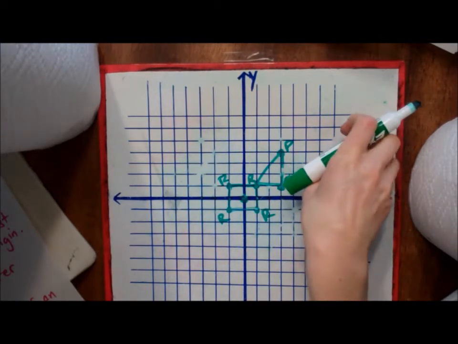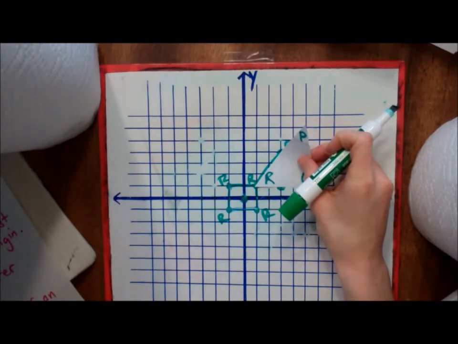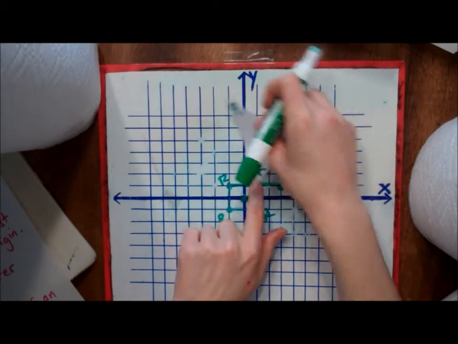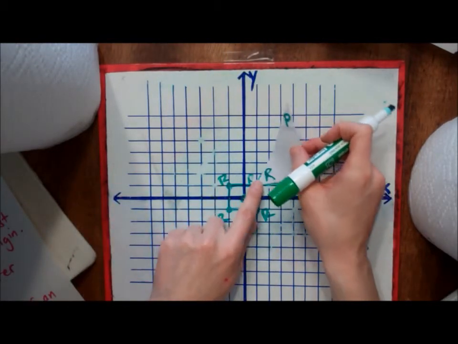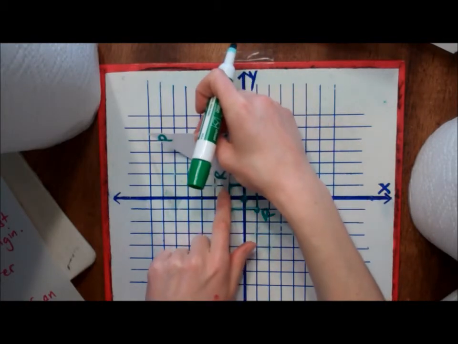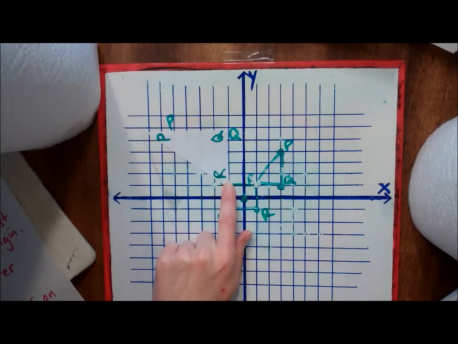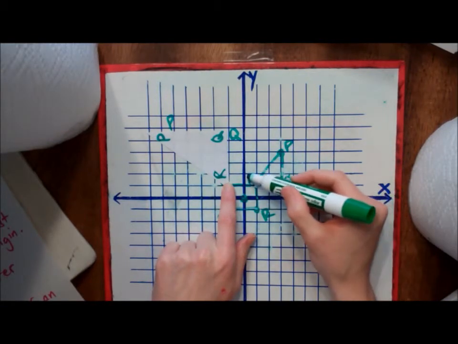Alright, so we take P, Q, and R, and they want us to rotate it 90 degrees, which would just be one turn to the left. Okay, so I'm going to rotate it, and as you can see, this would be R, Q is going to be up here, and P is going to be over here. So from R to Q, how far do I have to go?